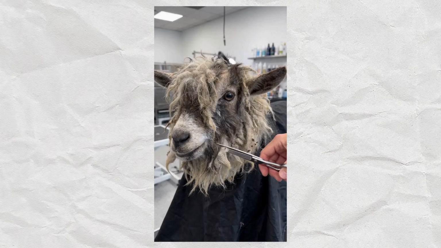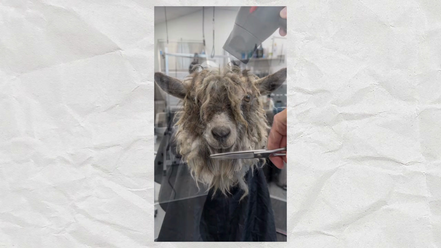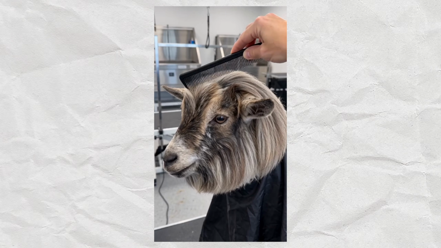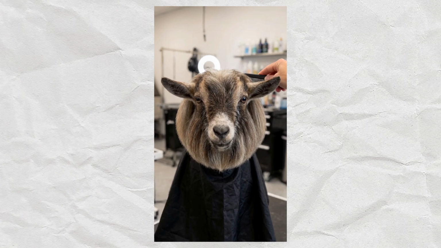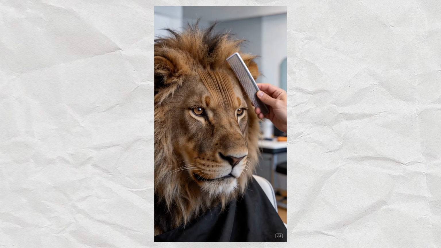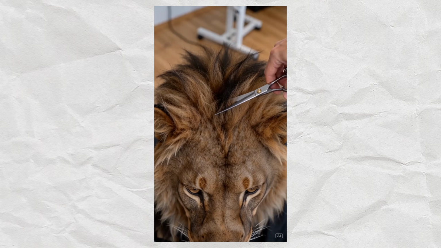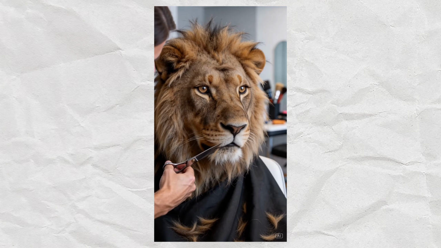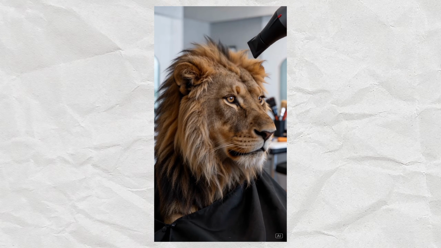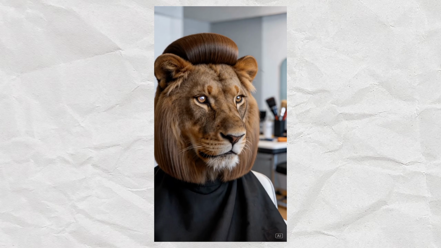You've probably seen those viral animal haircut videos all over social media, right? They look super complicated, but what if I told you it's actually crazy easy to make one yourself? Yep, seriously. With Pippit AI, you can create those funny animal haircut videos in just a few steps. Let's jump right in.